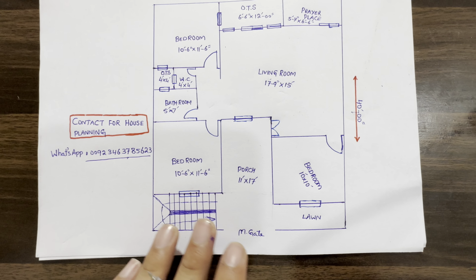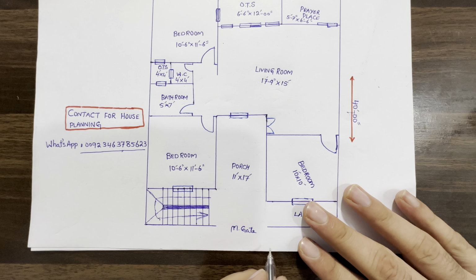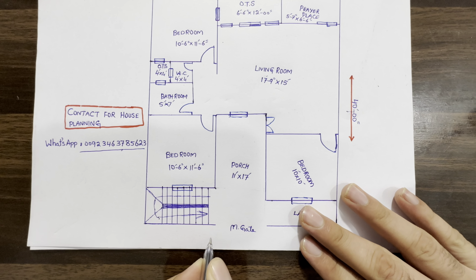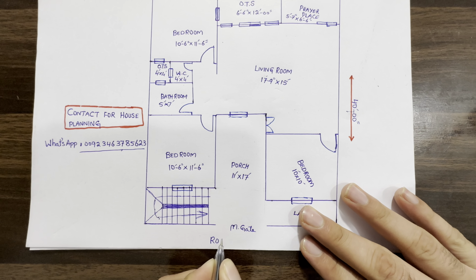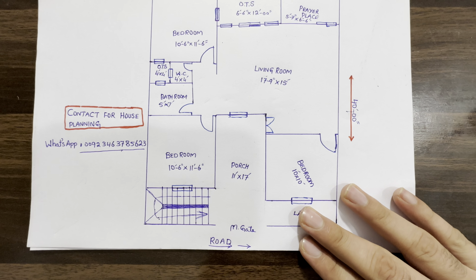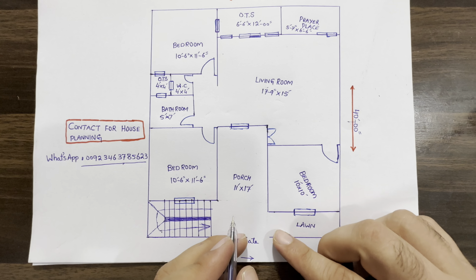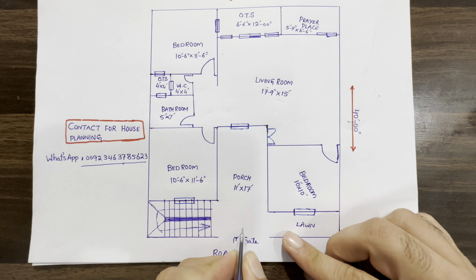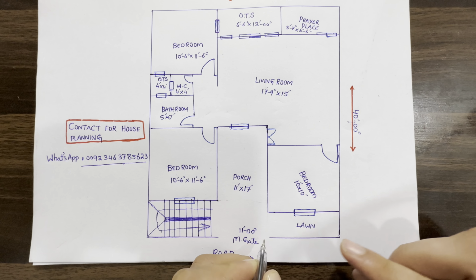So the front is here, which is to the road side. So this is road side. Okay. If you see, this is main gate. So the width of the main gate is 11 feet. This is 11 feet 00 inches.